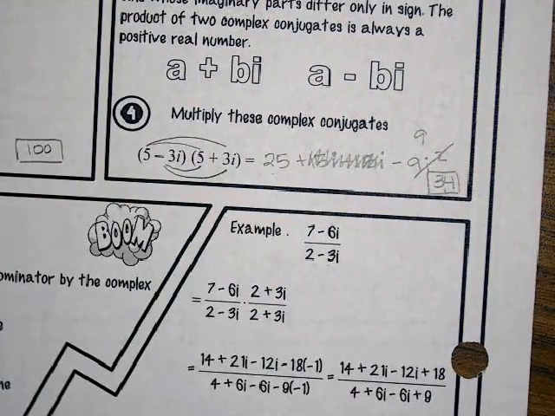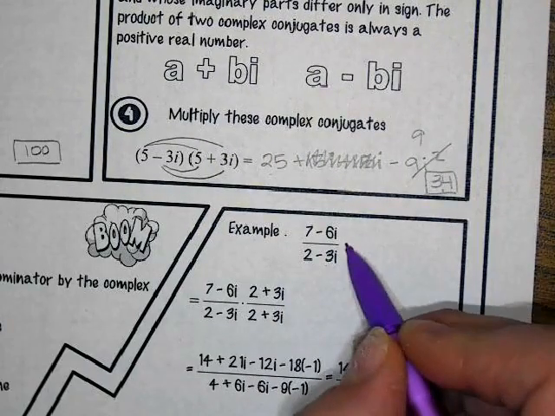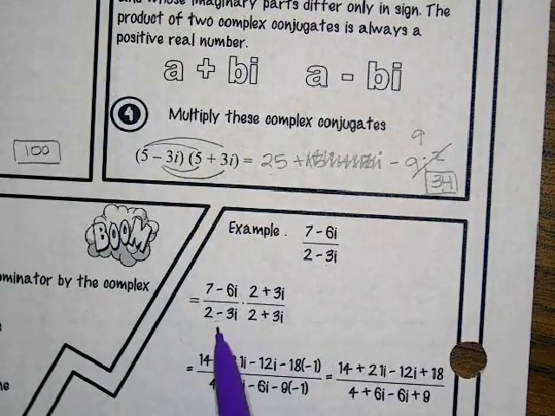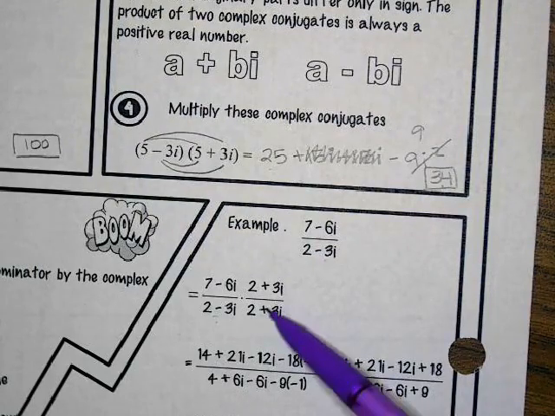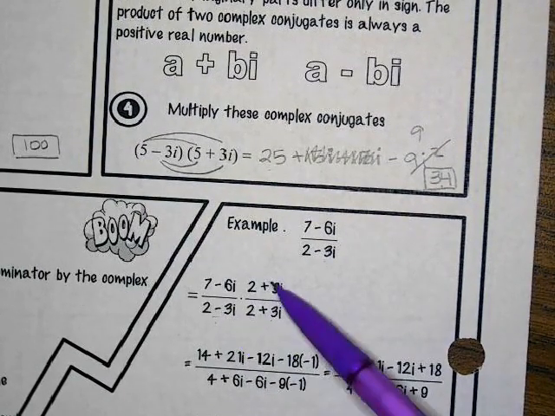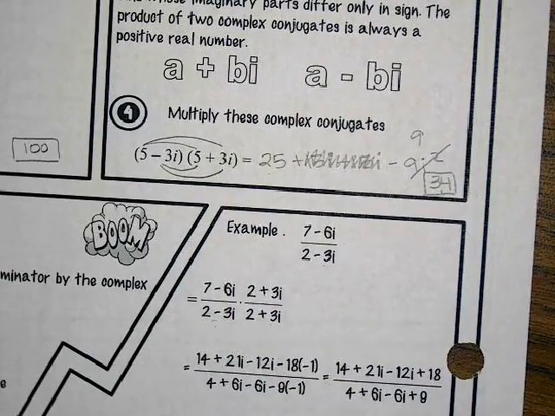That's how conjugates work. Now, if we were to take this problem and multiply by the conjugate on the bottom, that's great. It's going to get rid of the i, but it's not going to keep the fraction an equivalent value. For us to keep that fraction as an equivalent value, we have to multiply by the conjugate on the bottom of the fraction and the top of the fraction. That way, we're changing what the fraction looks like, but we're not changing the value that the fraction represents if we multiply the same thing on the top and the bottom.